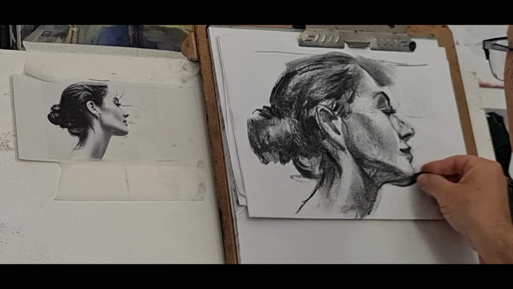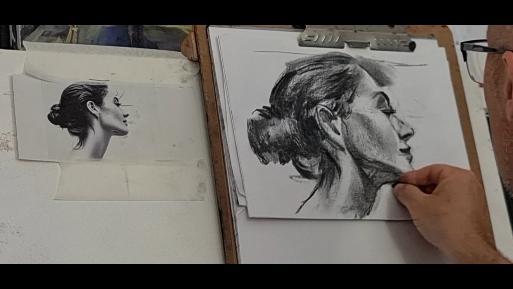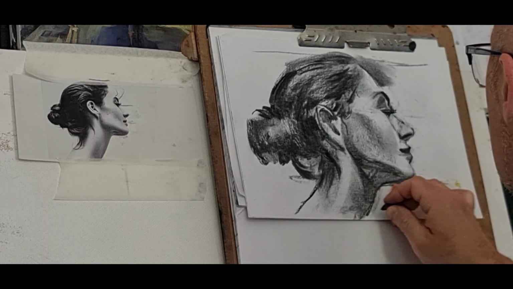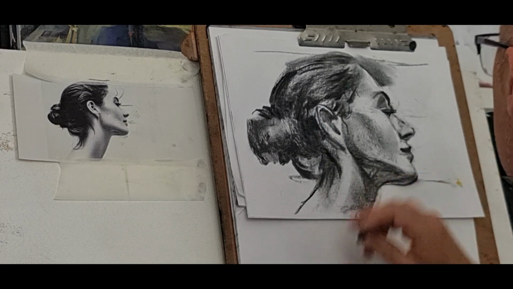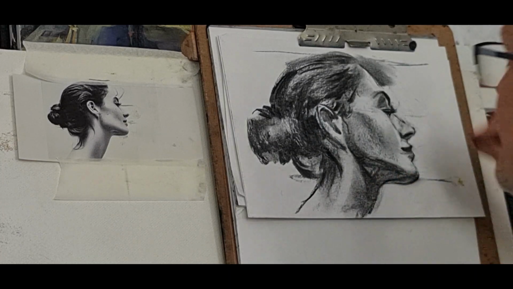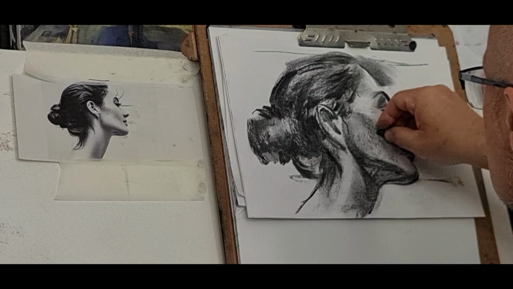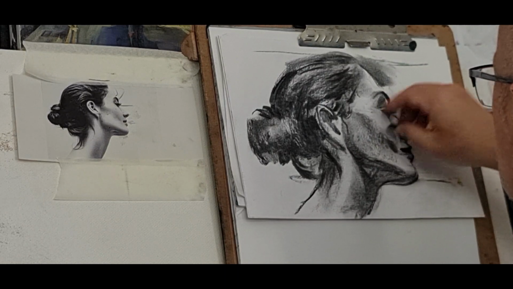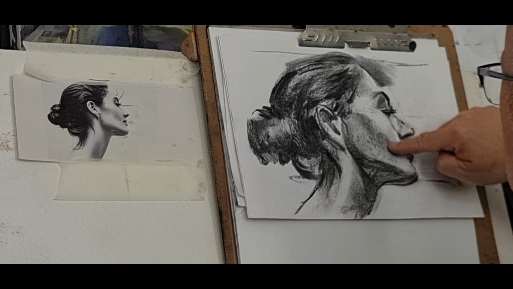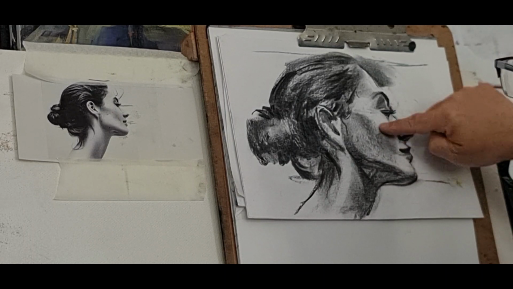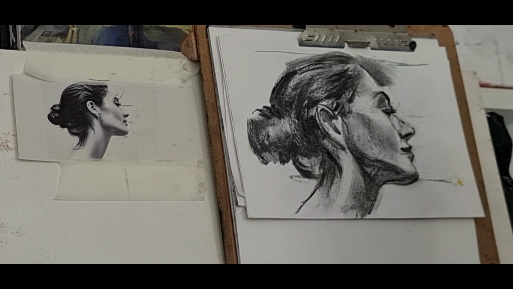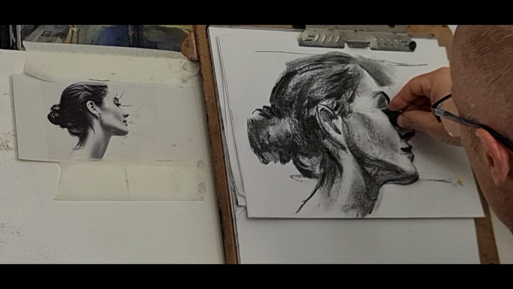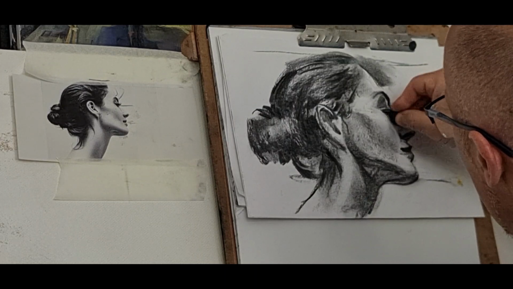Again, to be honest, I've overemphasized this one. There. And rounder right here.